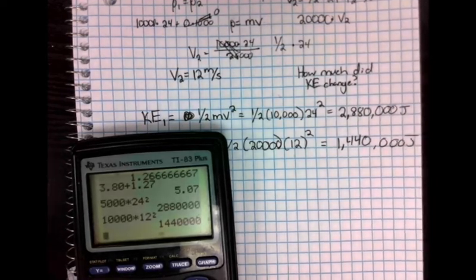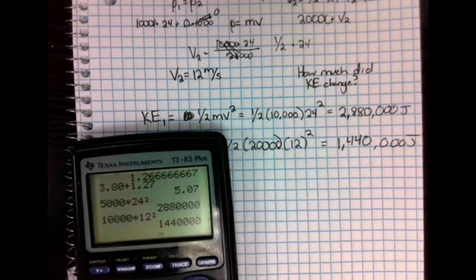1,440,000 joules. So notice that by doubling our mass and cutting our speed in half, we actually cut our kinetic energy in half. Not only did it change, we lost it, even though there was no friction, no other impact, and no heat exchanged when it collided. Even though it just locked in place smoothly and continued traveling forward, we still lost a whole bunch of kinetic energy.